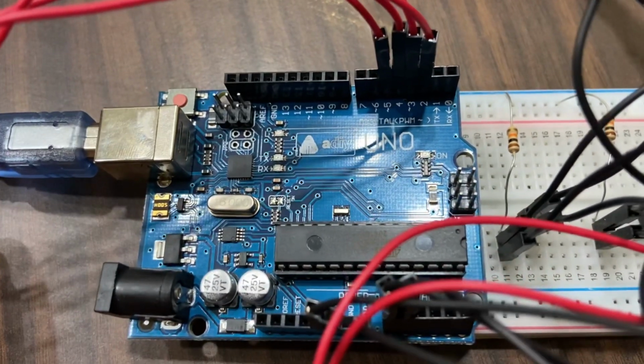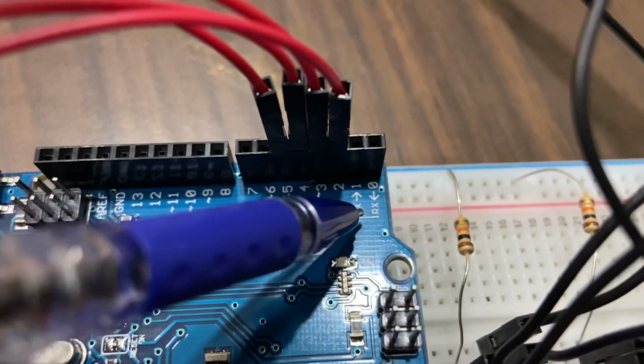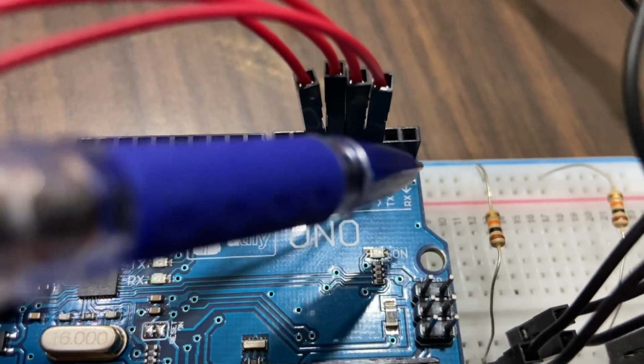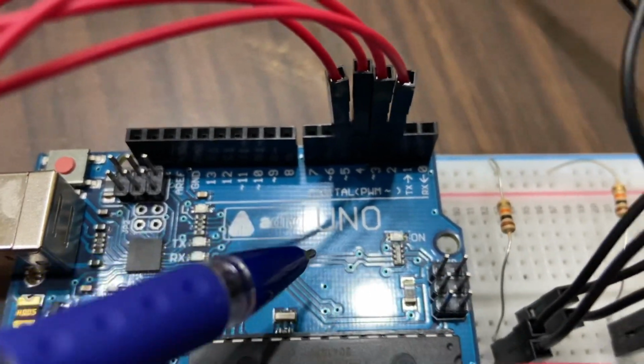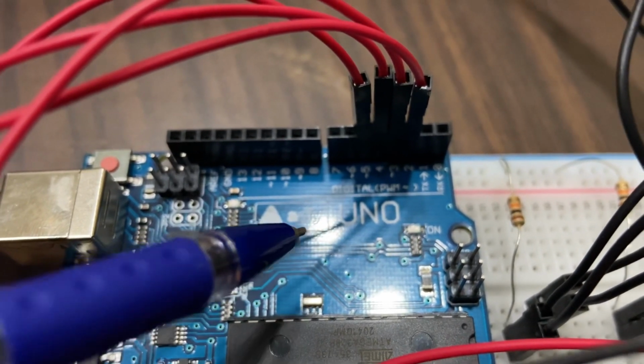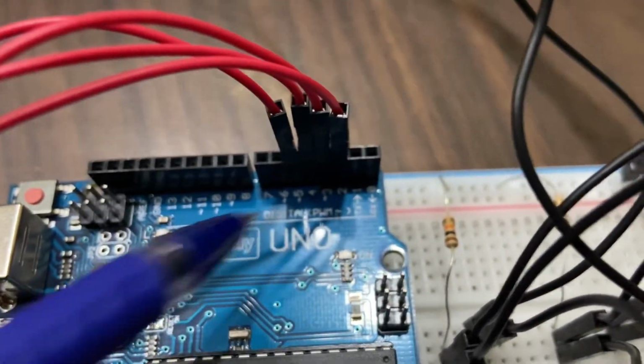Now, I'll explain each of the parts of the Arduino board. The TX and RX pins are the transmitter and receiver pins used for serial communication. The pins with the tilde symbol are used as pulse width modulators to control the servo motors. The pins from 11 to 0 are digital I/O pins.